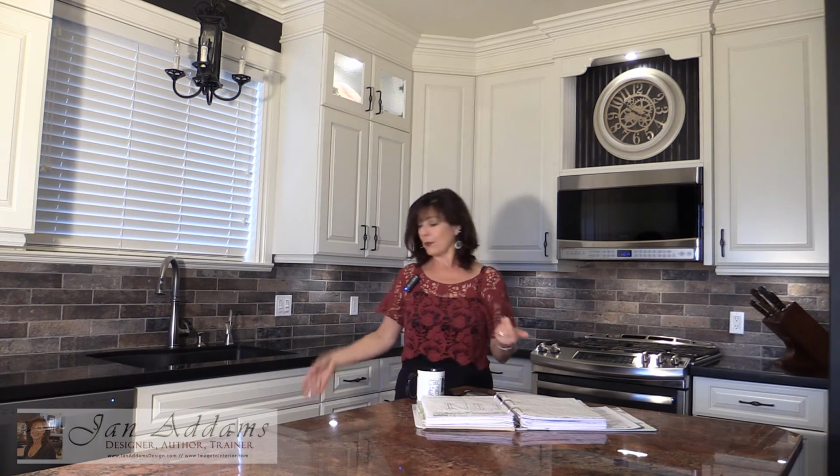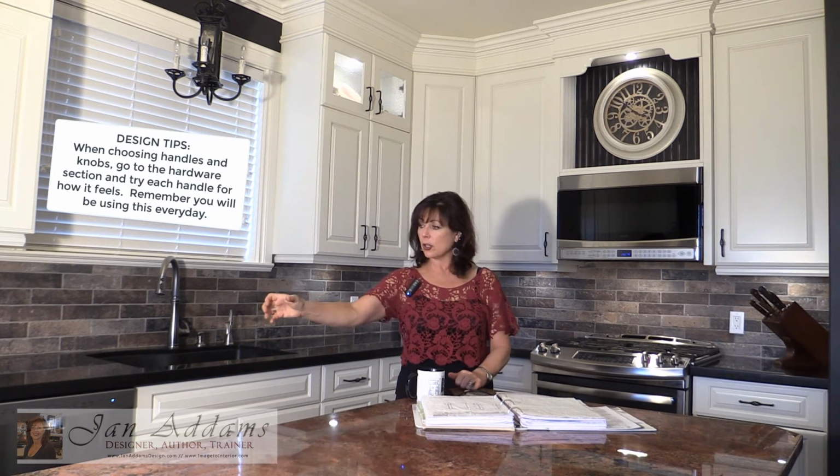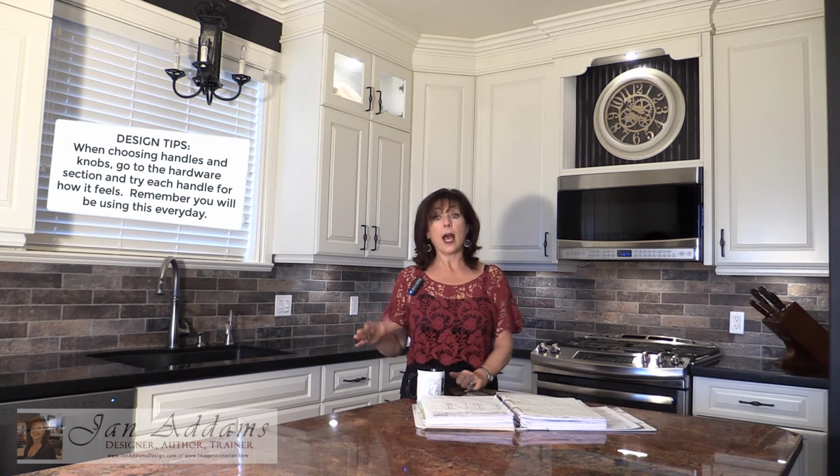Here's what I want you to do. My hubby originally liked the cup pulls for all the drawers. So I got one. And if you're wondering about it, go and get one and feel it and play with it and understand how those work. Because you're going to be grabbing that drawer every day. How does it feel?